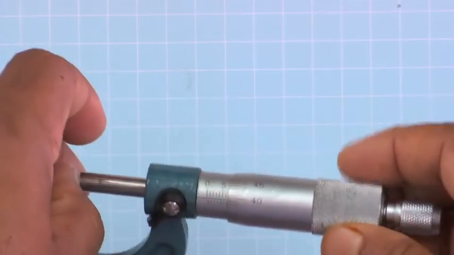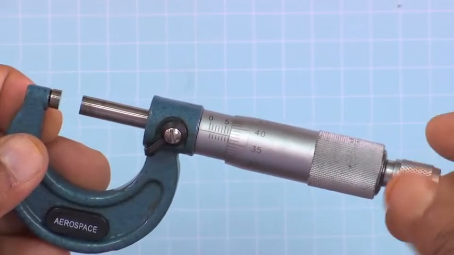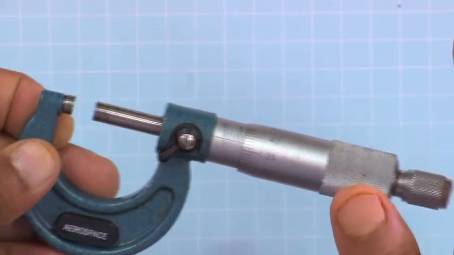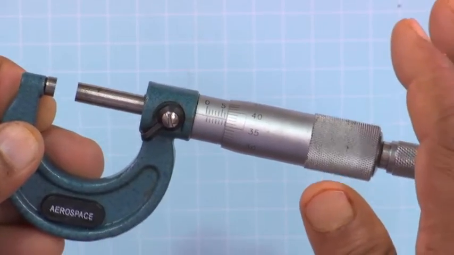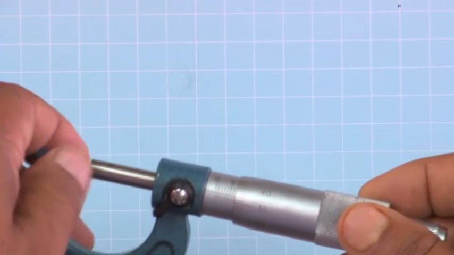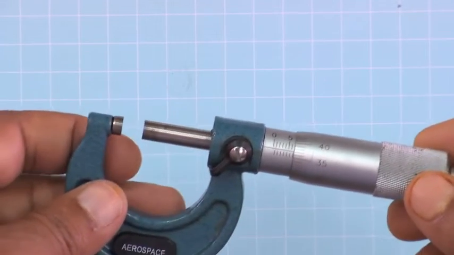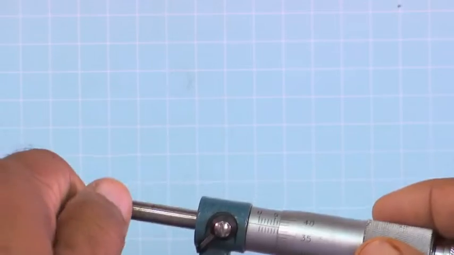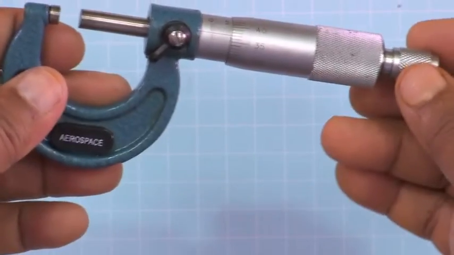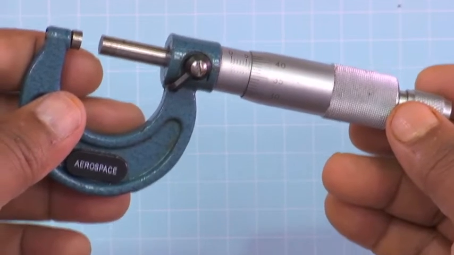After just touching it, if you use the ratchet, it will give a sound. That means you can stop pressing. This is the right position for the thickness or diameter, and then you should take the reading. This instrument is called the screw gauge.